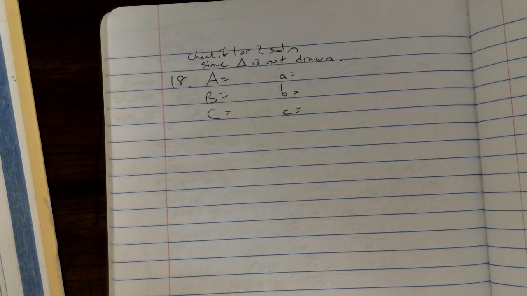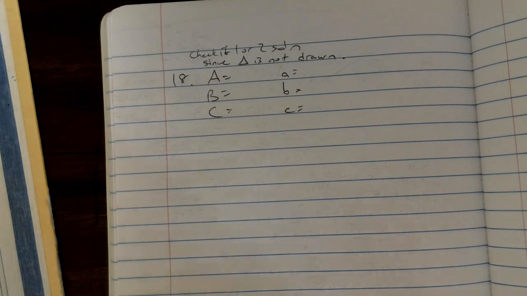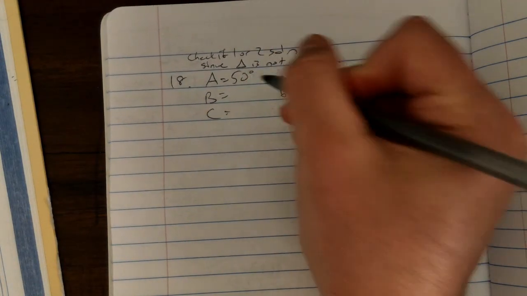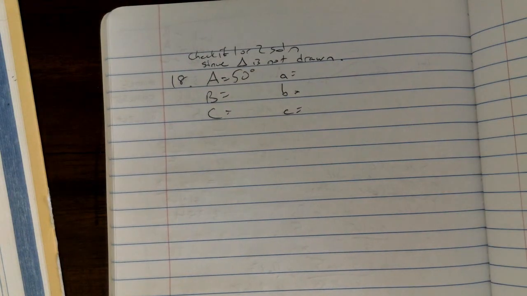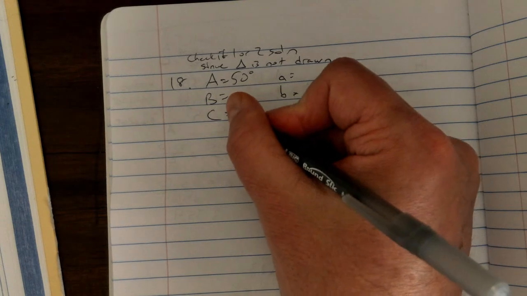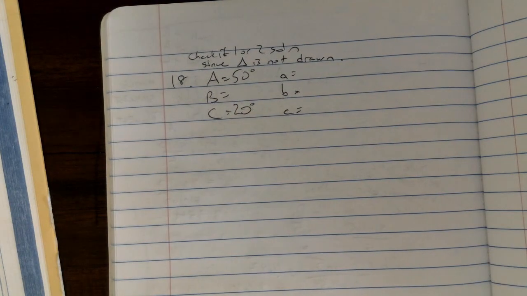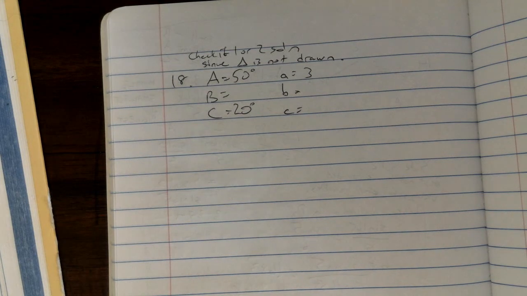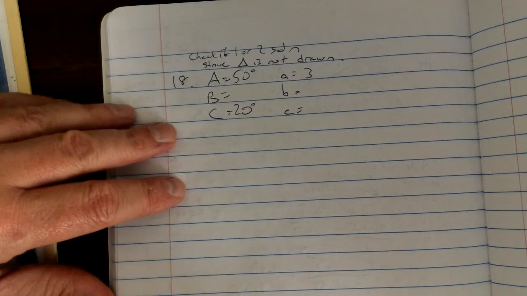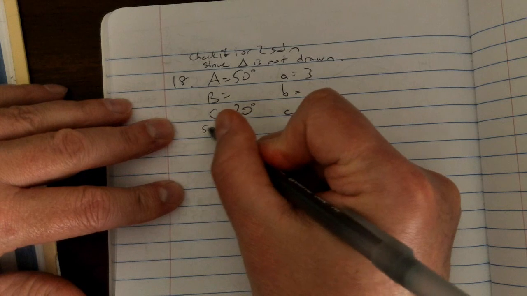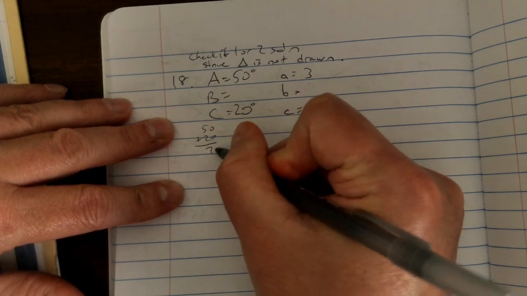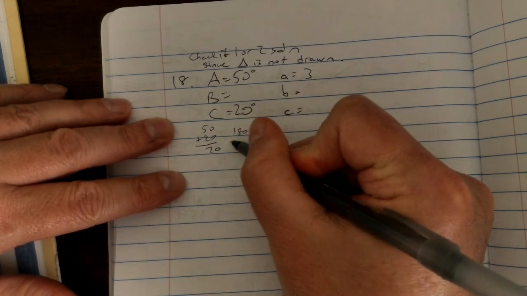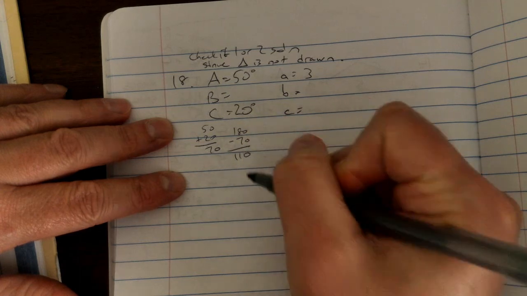And what we know is A is 50 degrees, capital A. Anytime we talk about an angle, it's a capital letter. And C is 20 degrees. And we know little a is 3. So our first step is do your 50 plus 20, and you get 70. 180 minus 70 is 110.